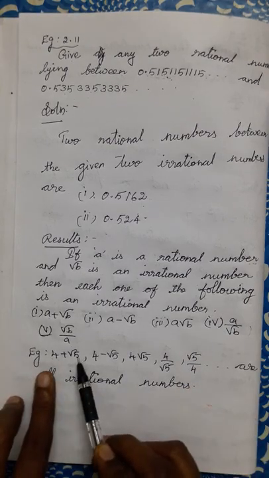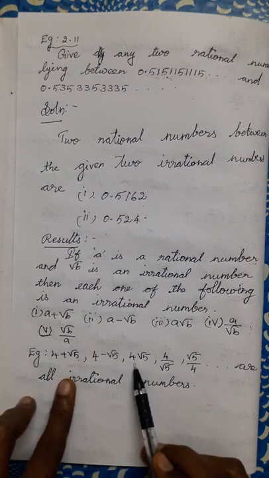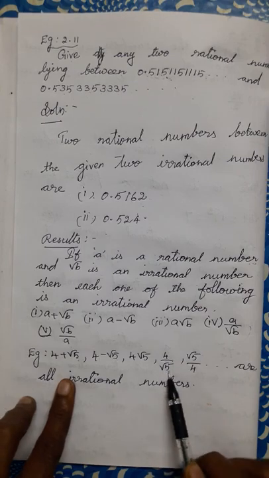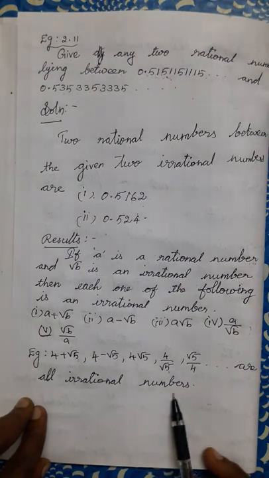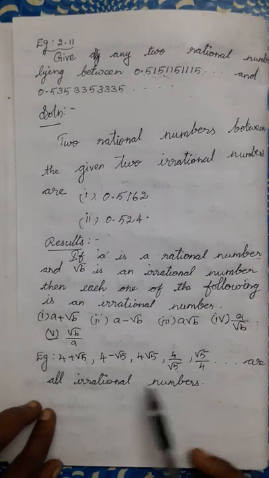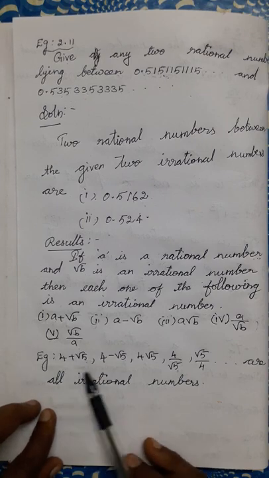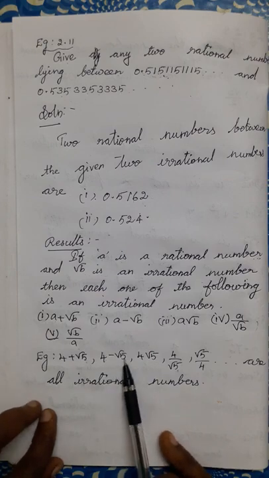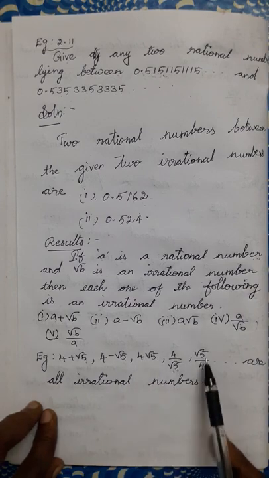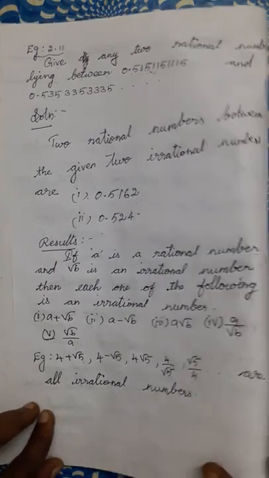Example: 4 plus root 5, 4 minus root 5, 4 root 5, 4 by root 5, root 5 by 4, etc. are all irrational numbers. A rational number plus an irrational number together is an irrational number. A rational number minus an irrational number is also an irrational number. 4 root 5, 4 by root 5, root 5 by 4, everything is an irrational number.